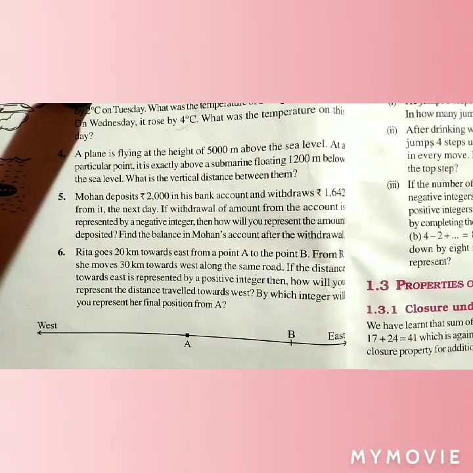Oh, sorry, I made a mistake. It's 358. So the answer will be 358. We will write that the balance in Mohan's account after the withdrawal is 358. Okay, this part is over.